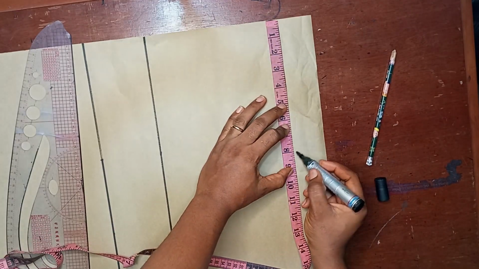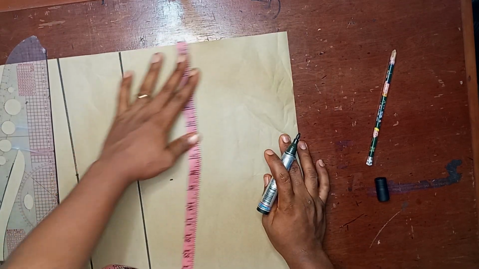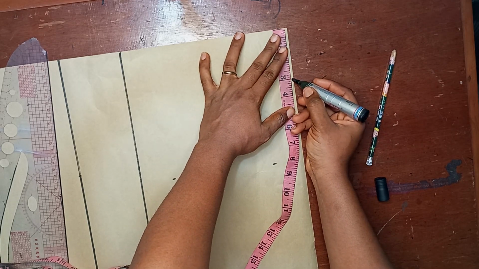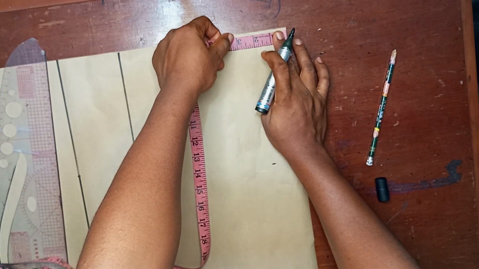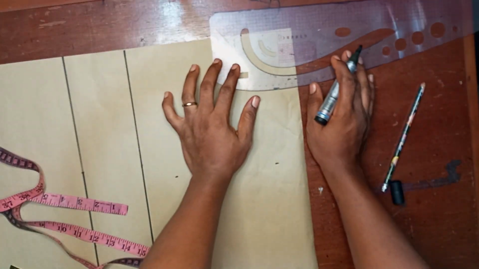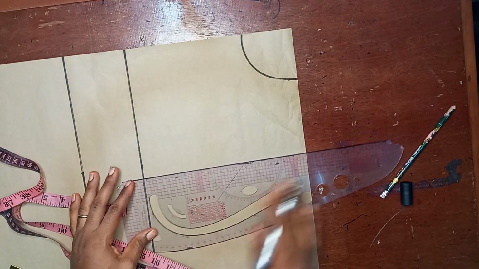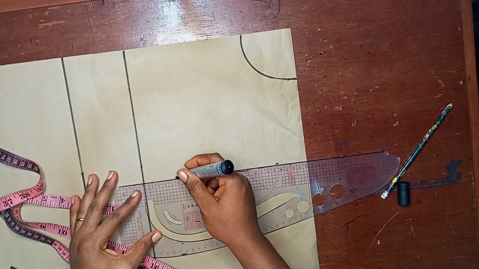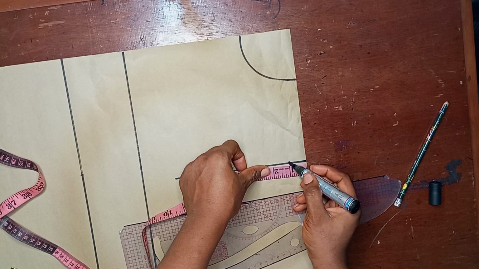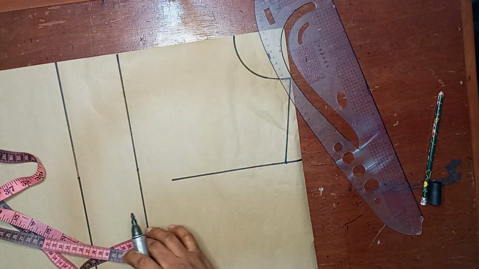Alright, so the next thing now that I'll be doing is to mark my shoulder measurement from my center front. The next one is to mark my neck width, which is 3 inches, and my neck depth, which is 3 inches also. So now I'm going to go ahead and use the curvy part of my ruler to connect it like you can see me doing. And after that, I'll connect my armhole line. So now on that armhole line, I'm going to come down by 1 inch and connect it to the neck width. This will be my shoulder slope.